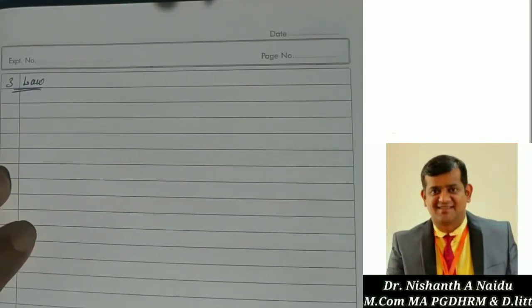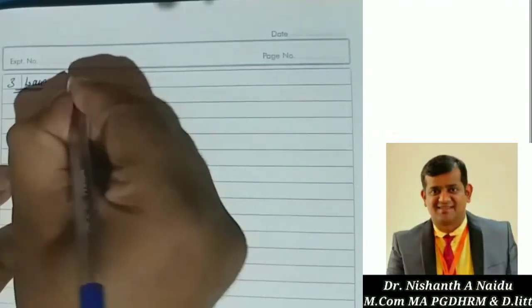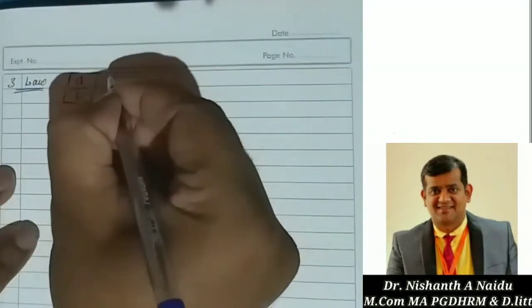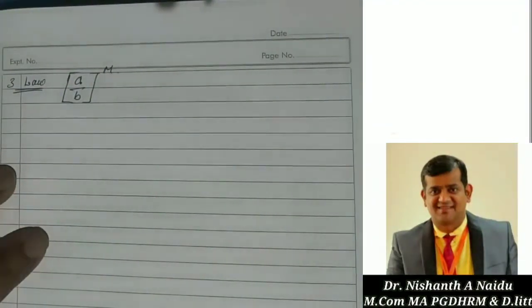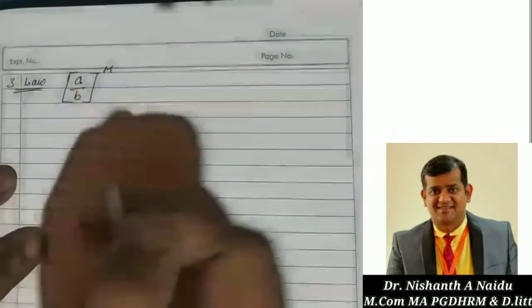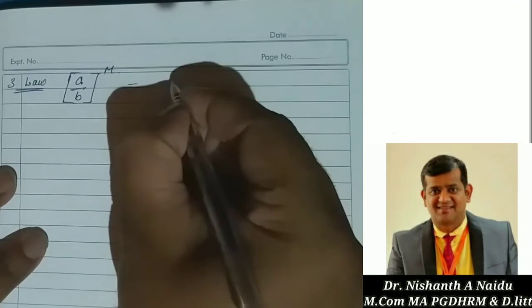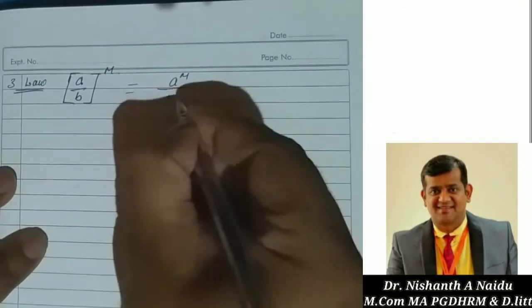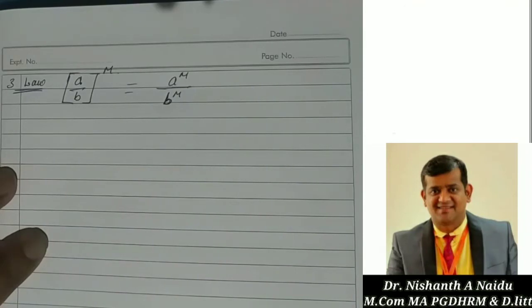When it comes to a whole power, how are we going to do it? That means a divided by b, whole power m. When whole power is there, this can be separately divided. Powers can be divided, numerator and denominator. So a to the power m divided by b to the power m. Did you understand? Yes, no? Okay, I believe you have understood.